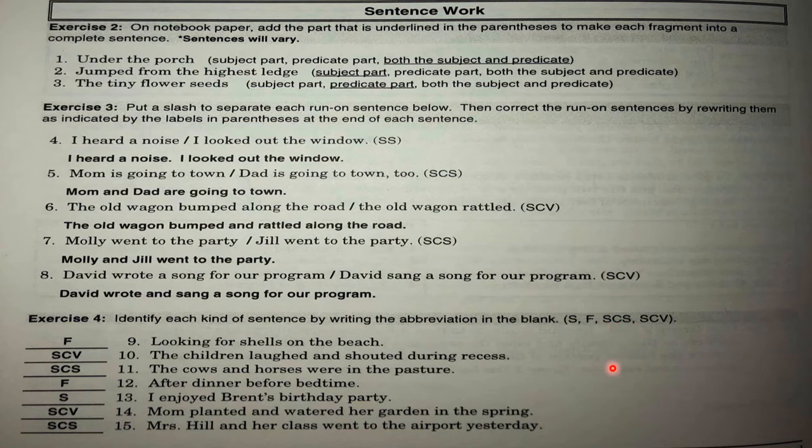This is how you identify the kind of sentence: fragment sentence, simple sentence with compound subject, or simple sentence with compound verb. Okay? Now, after you read it carefully, then you will decide. So now we're going to move on to exercise 2.